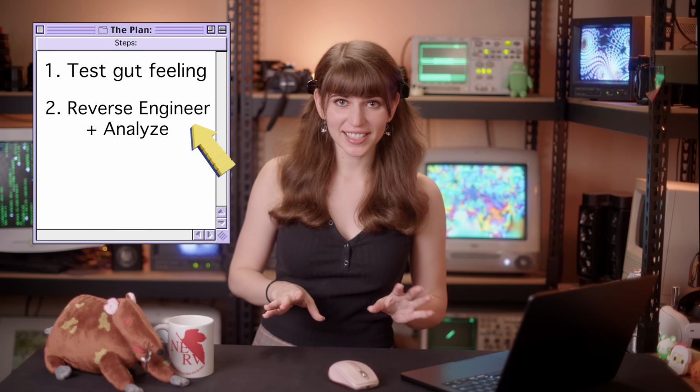Now we have our final projected difficulty rankings, so let's go through and see how right my gut was, or how wrong it was. So what we're gonna do is open it up in Ghidra, do a little bit of analysis, then I'm gonna take an educated guess on what I think the functionality is, and then finally I'm going to execute the program to see whether my guess was right or not.